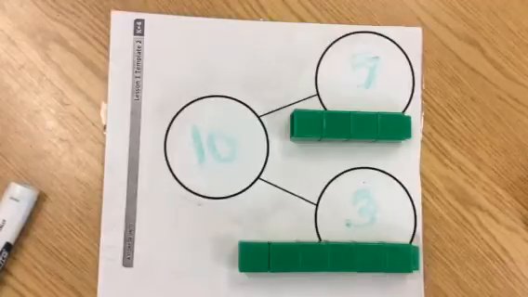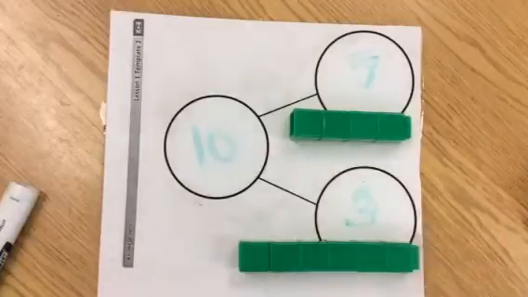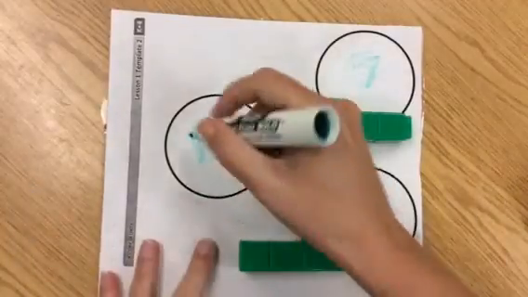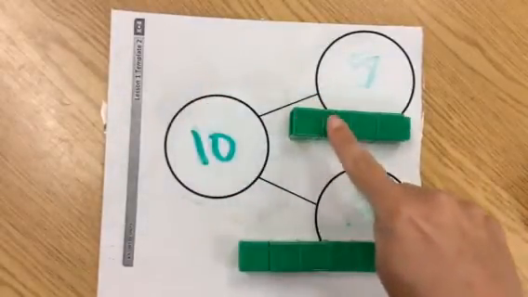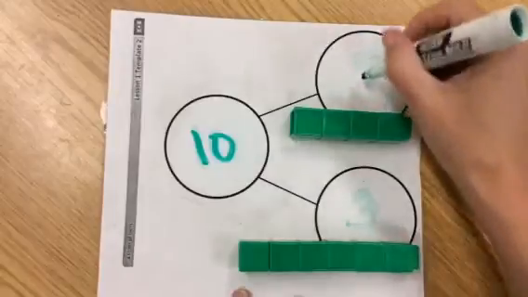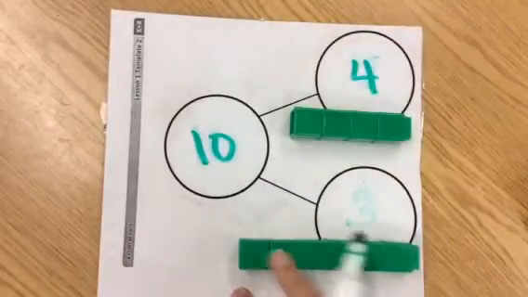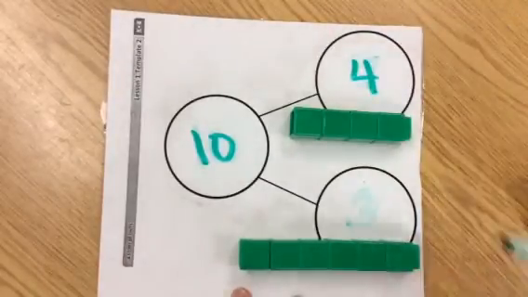Alright, so if your video is playing, that means you have numbers written on your number bond and you're ready to check your answer. So I had started with 10, and I broke it into its parts. 1, 2, 3, 4. 1, 2, 3, 4, 5, 6.